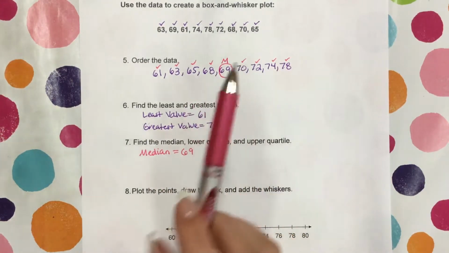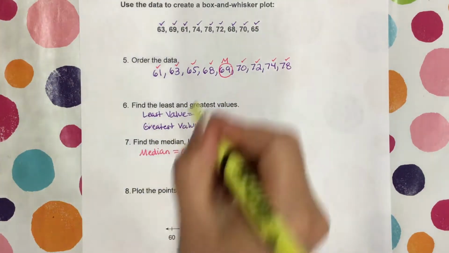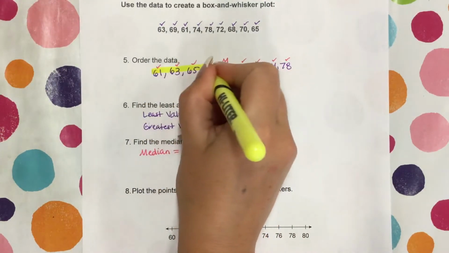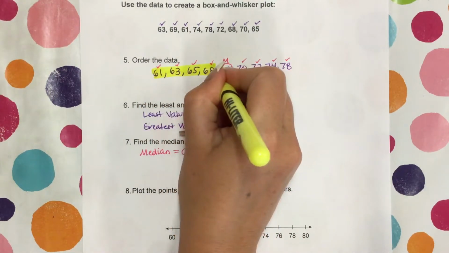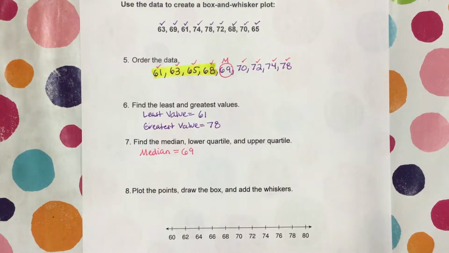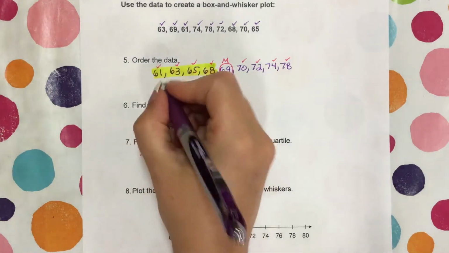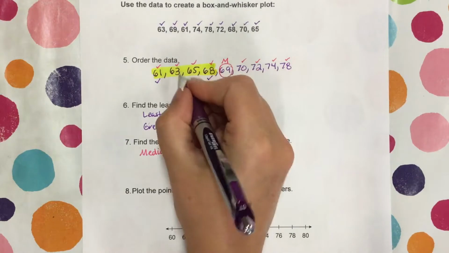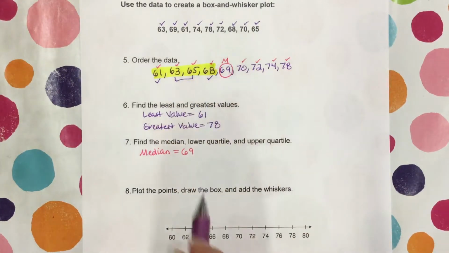Now I have to find the lower quartile. The lower quartile is the median of these numbers right here. So I'm going to take one from this side, one from this side. I have these two in the middle, which means I need to find the average of those two.